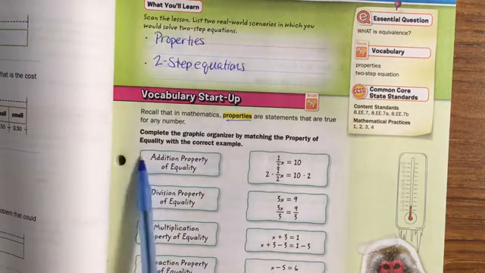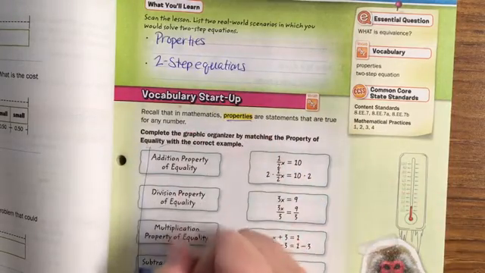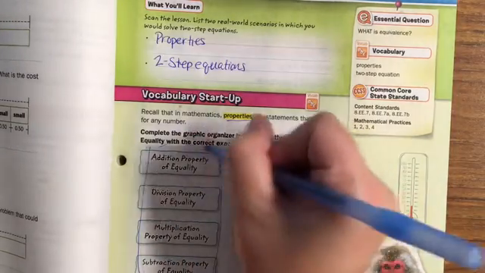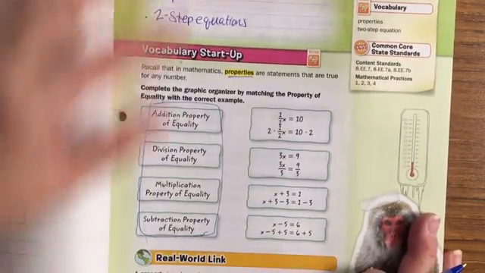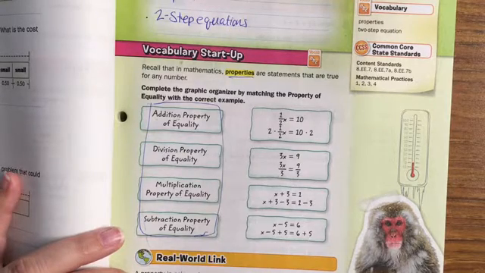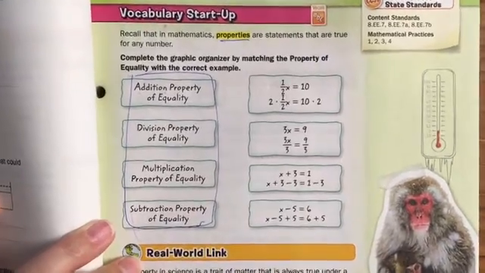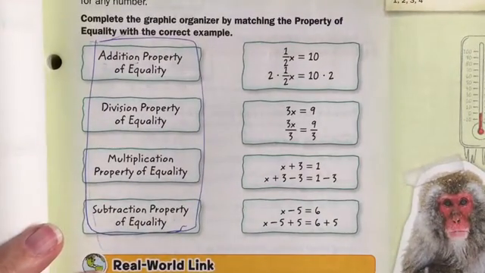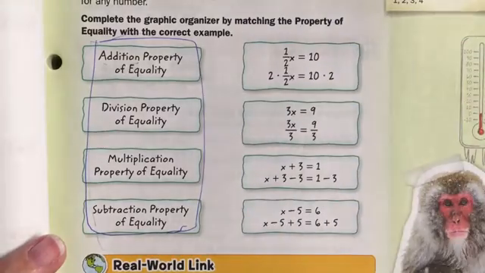Yeah. Okay, so what these properties mean, and I never remember the name of them, but they're important. Like what they mean is important. But the addition property means if you add the same thing to both sides, it's still balanced. They're still equal. So which one of these examples shows that it stays equal after you add? In other words, which one is the one where they added to both sides?